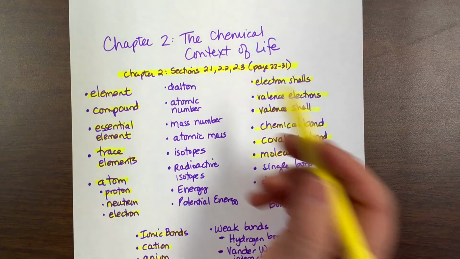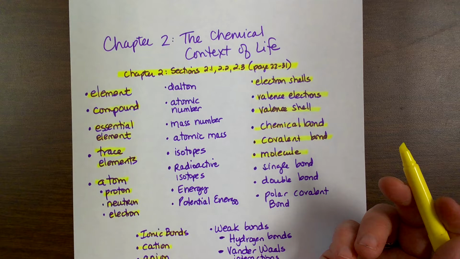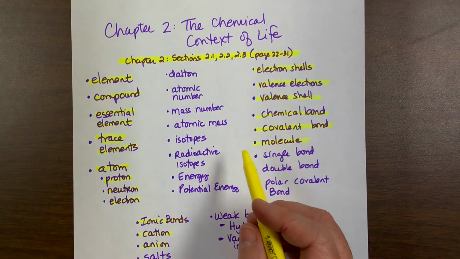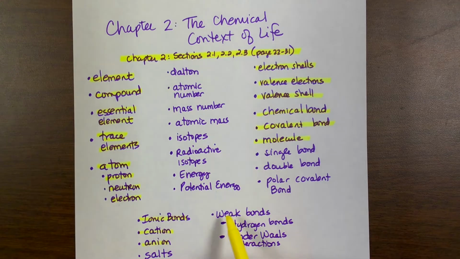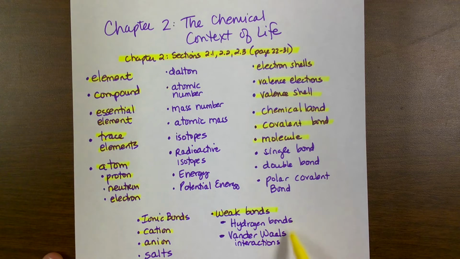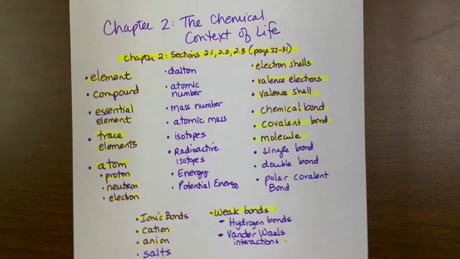We're going to skip Dalton. It's just the way they measure the mass of an atom. Atomic number, mass number, atomic mass we'll go over. And then we did basically introduce you to hydrogen bonds and van der Waals interactions, but I haven't completely gone over it yet.